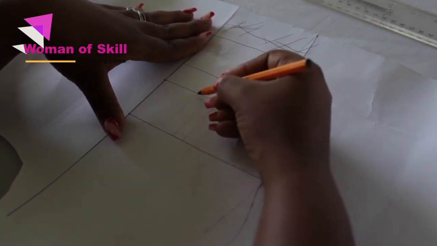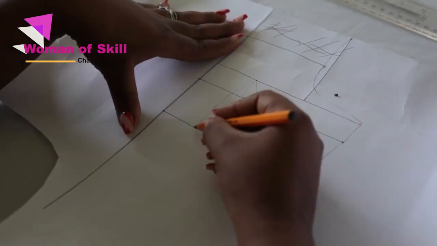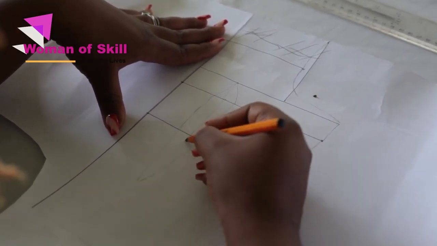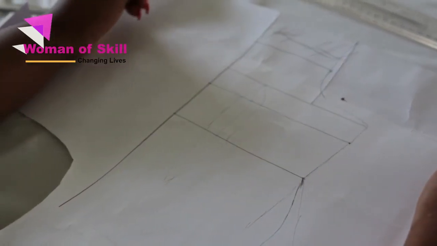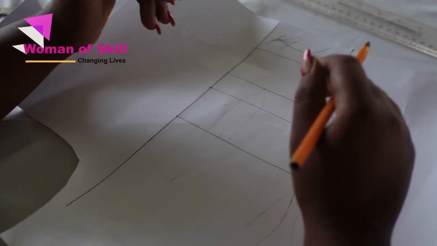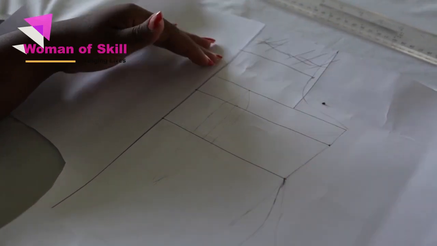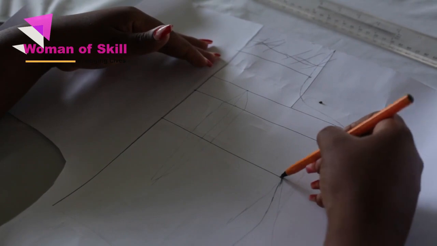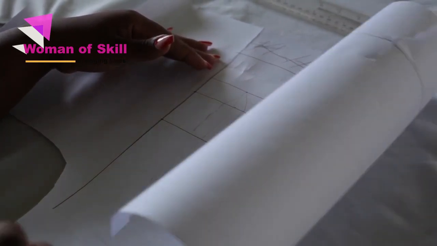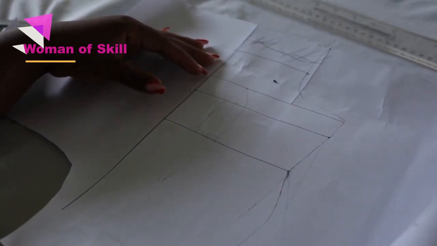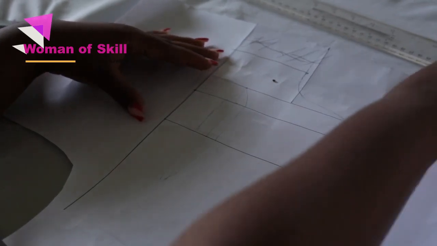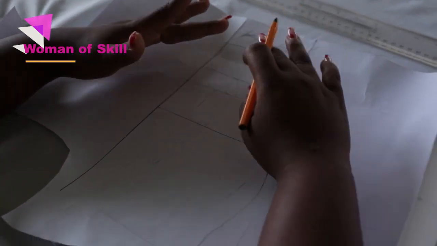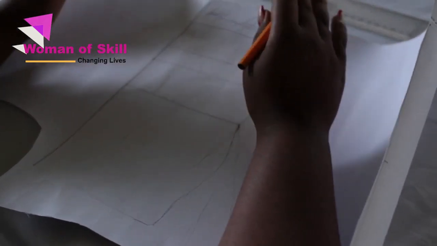Remember the darts we did on the bodice? Then we'll do the same thing for the skirt. If you are not connecting a skirt and you want it to be just one piece, you can just drop it like this. If you want it flared, you flare it like that, or you cut it on a circle, which I'll show you when we're doing the circle dress. Otherwise, there is nothing different.